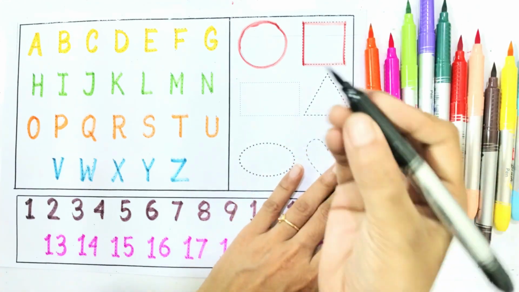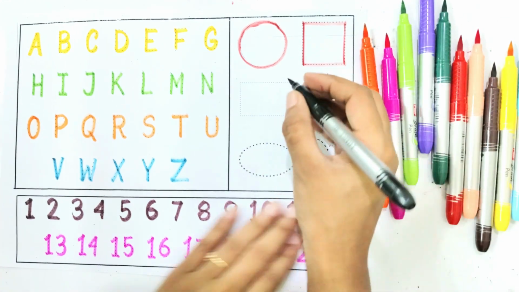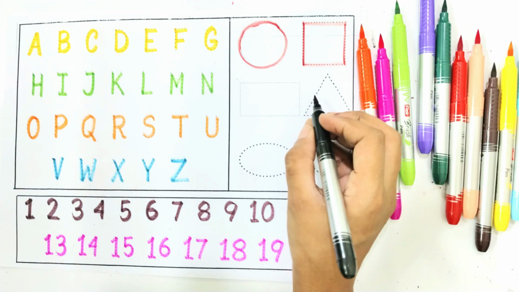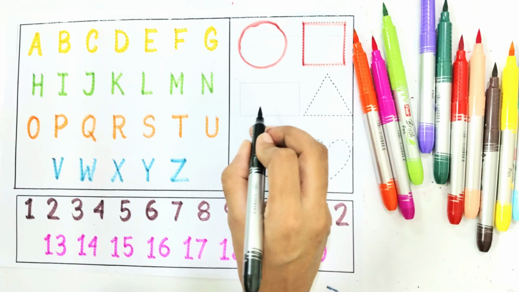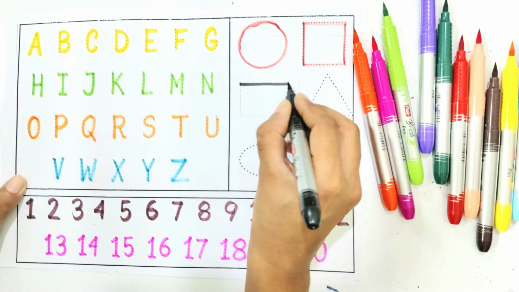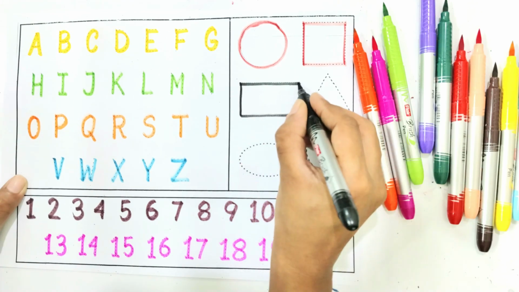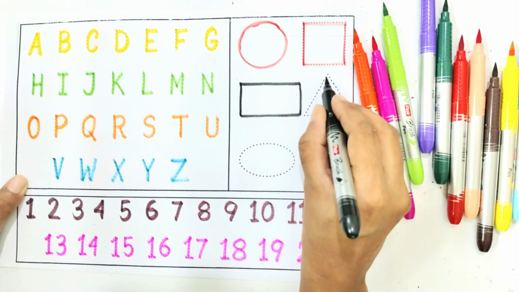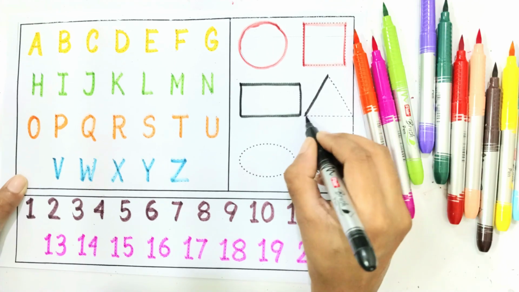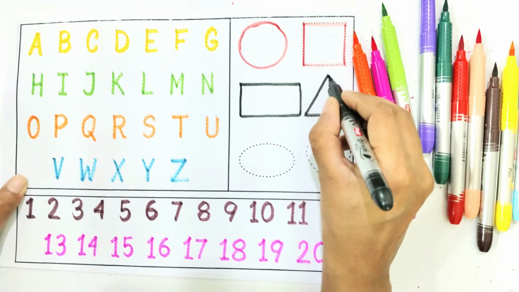say with me color name black. Say with me shape name rectangle. Rectangle, triangle.